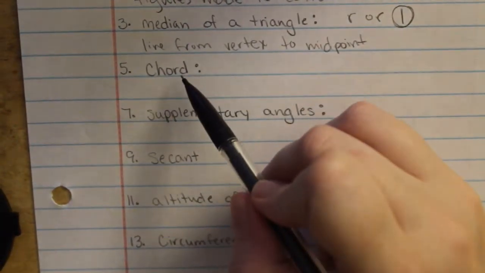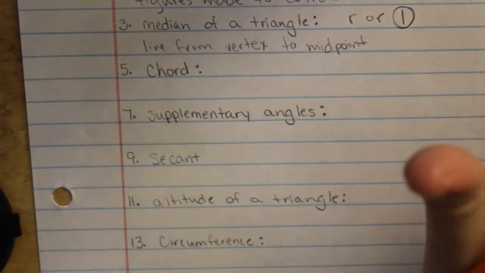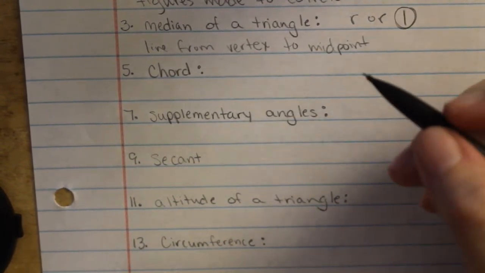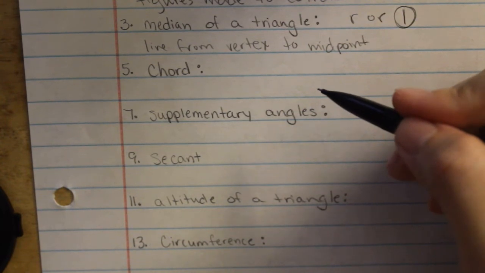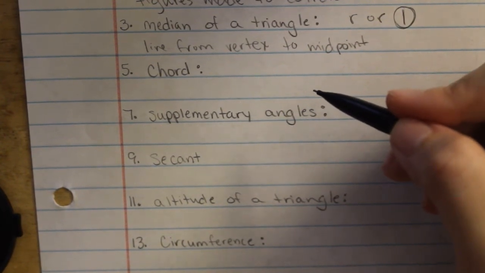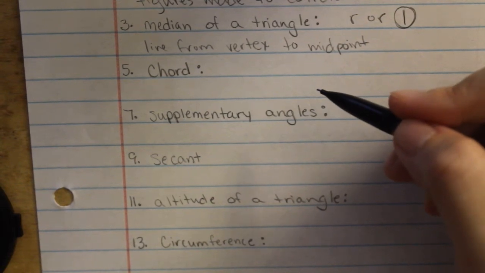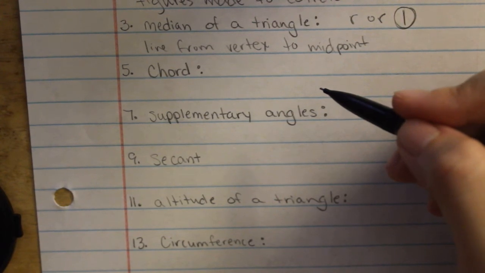Okay, and then number 5 asks us about a chord. So a chord involves a circle. We know that. So we're going to go to the ones that have circles. So we have H, a line joining 2 points on a circle. We've got I, an unlimited line that cuts a circle. And we've got N and we've got Q. So a line from the center to the circle or the length of a circle.